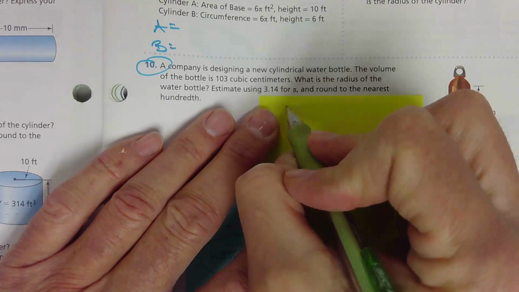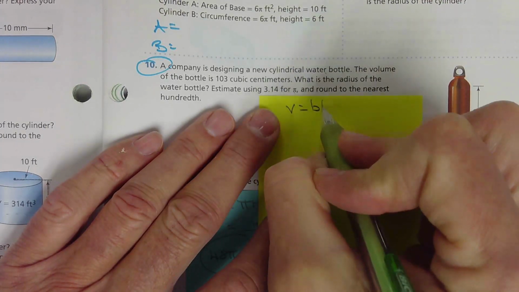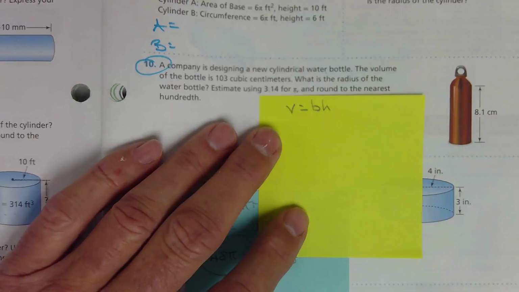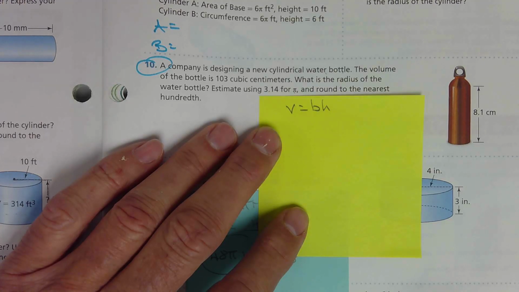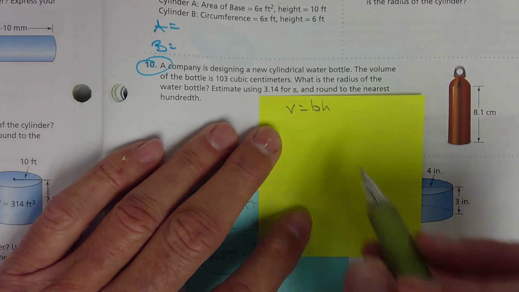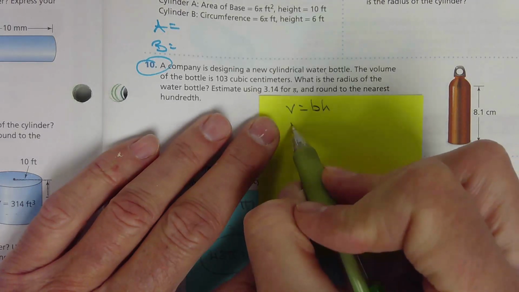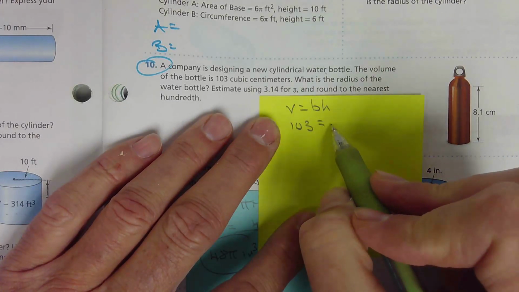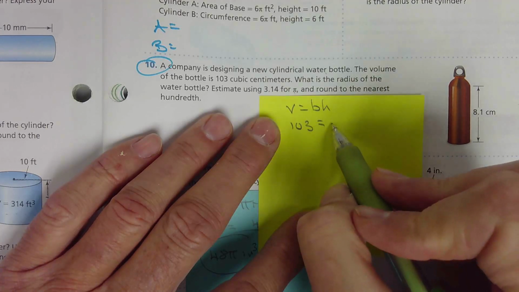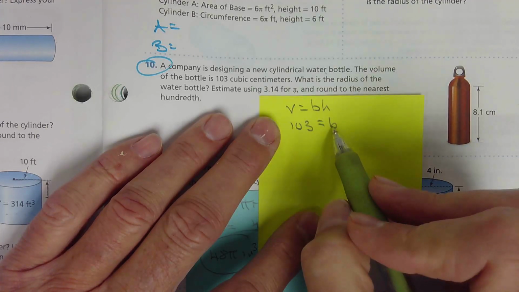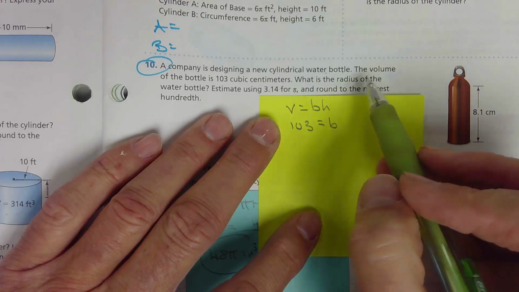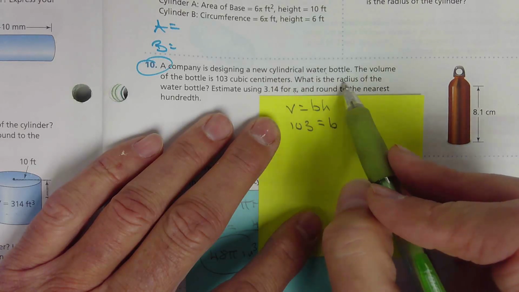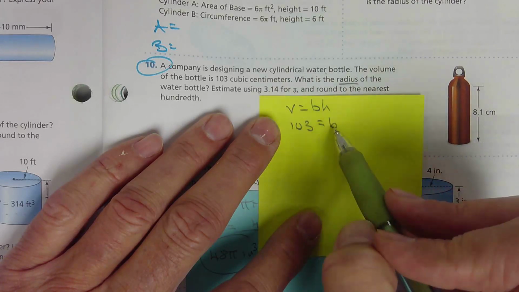So remember, volume equals the base times the height. All right. So what's the volume? It's 103. Equals base times the height. But we don't know the base because we're looking for the radius, so we don't know the base.